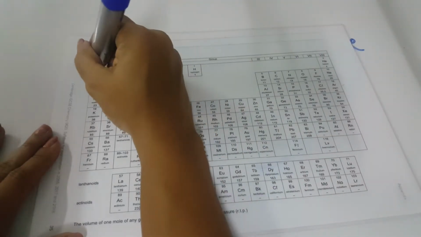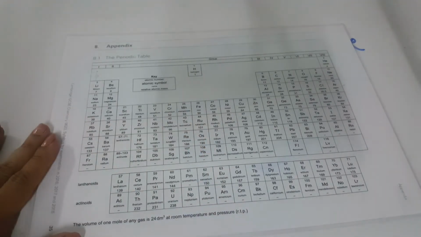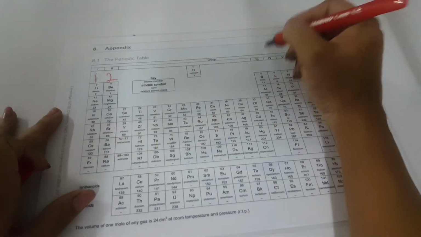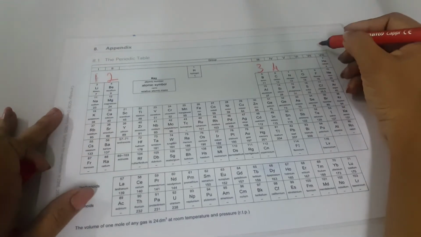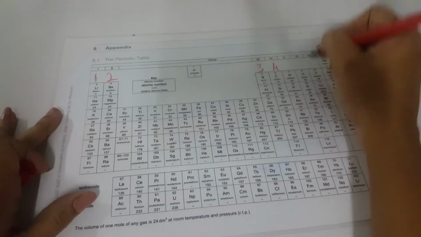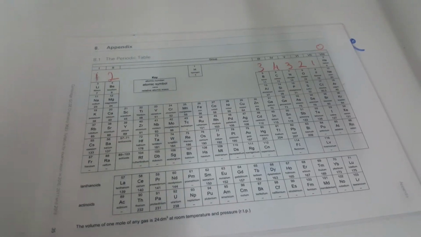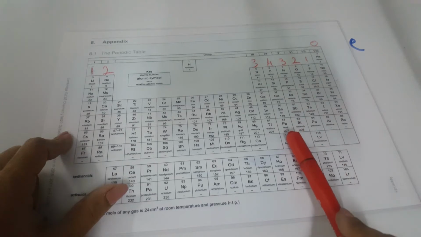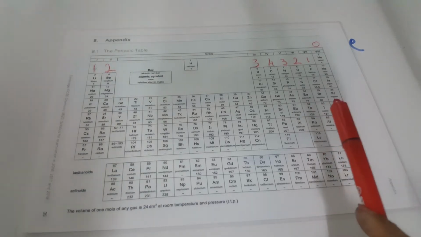So all group 1 has a valency of 1. All group 2 has a valency of 2. This is 3, this is 4. Then all the noble gases are so unreactive, they won't combine at all, so they have a valency of 0. And then they have 1, 2, and then 3. So as you can see the trend: 1, 2, 3, 4, 0, 1, 2, 3, 4. Alright? So you can identify where they are and how many times they're going to combine.